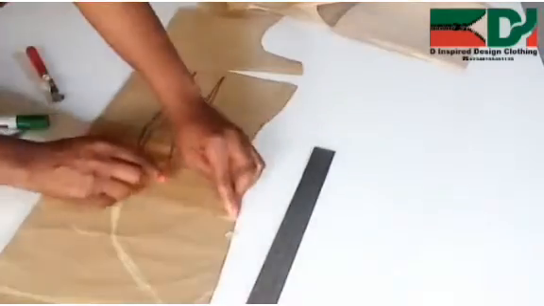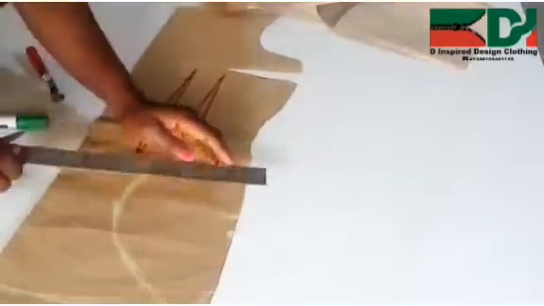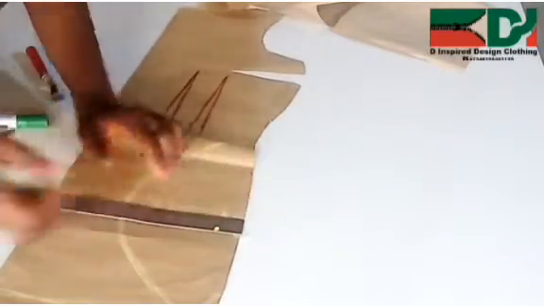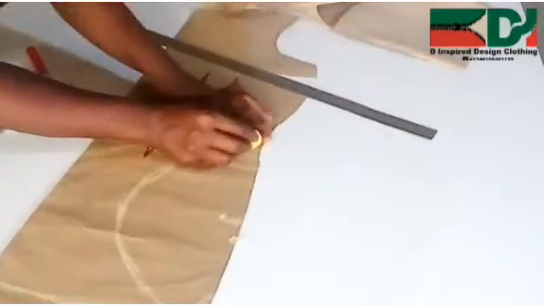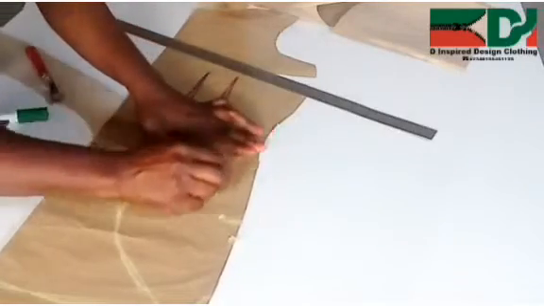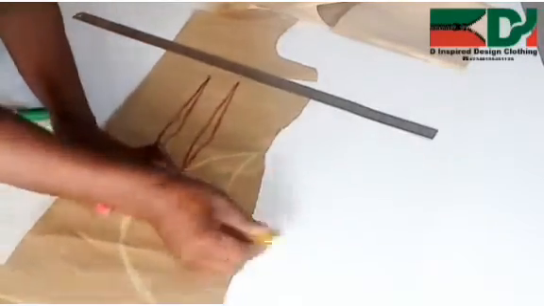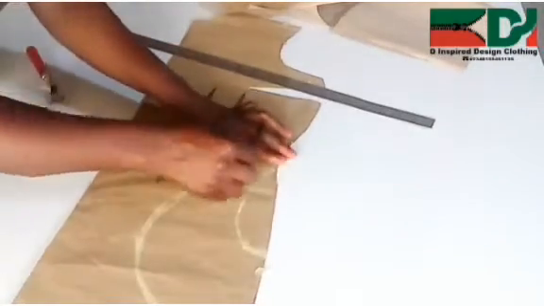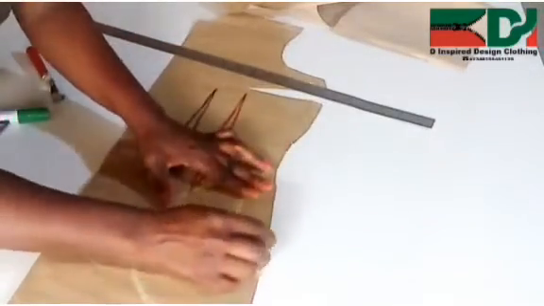Then from that 6 inches, let me just measure 1 inch. Then I'm just going to curve it like this and connect. So that's it. That's the shape of the pocket I want to have.